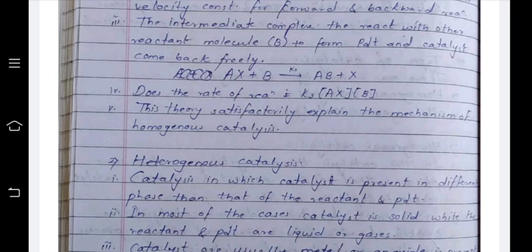The intermediate complex reacts with the other reactant molecule, that is, AX, the intermediate, reacts with B, the other molecule, to form AB, and X remains as it is, that is, the catalyst remains in the form of X. Thus the rate of the reaction is given by K3 times the concentration of AX times the concentration of B. This theory satisfactorily explains the mechanism of homogeneous catalysis.